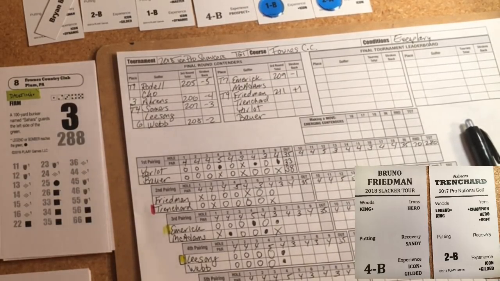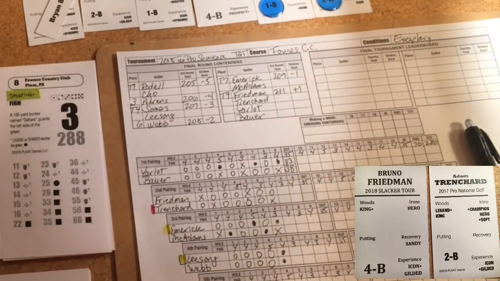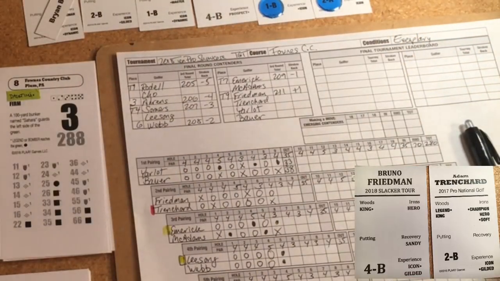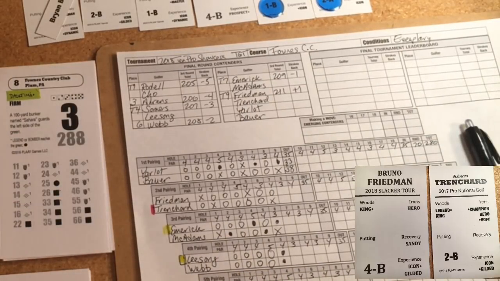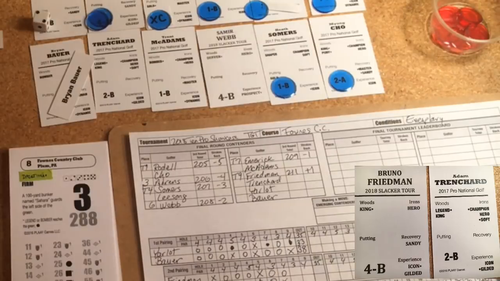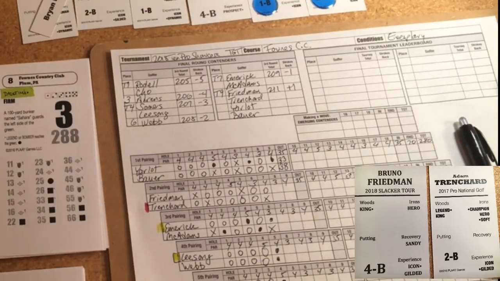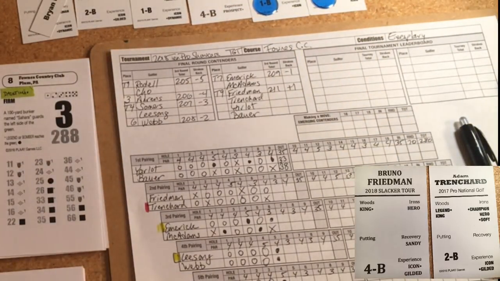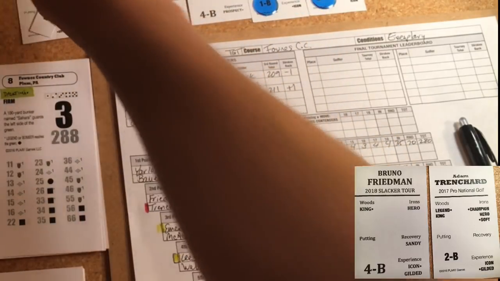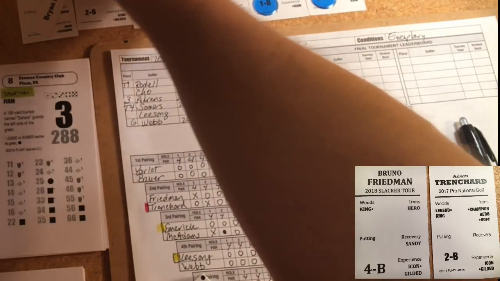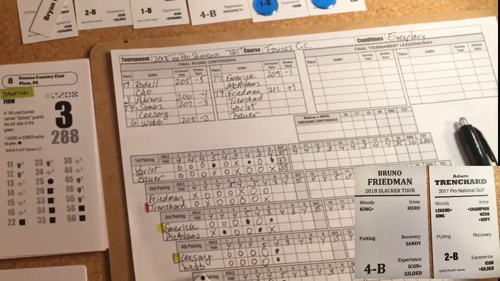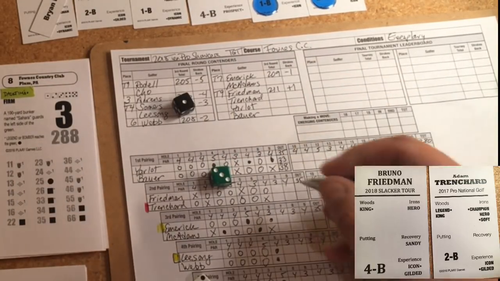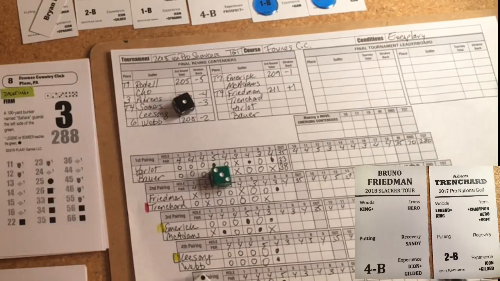We re-roll white. Oh, he earned a blue chip as well. Let's give him that before we forget about that. And now he gets a 2. There you see it up there, 2. So that is going to mean an easy birdie putt for Friedman. He could use that. He would be able to stay in contention. He's going to use a blue chip to make it a gimme. He really wants to try and stay in the round here. So as long as he doesn't get 6s, that's a birdie for Friedman. Nice birdie on the par 3.